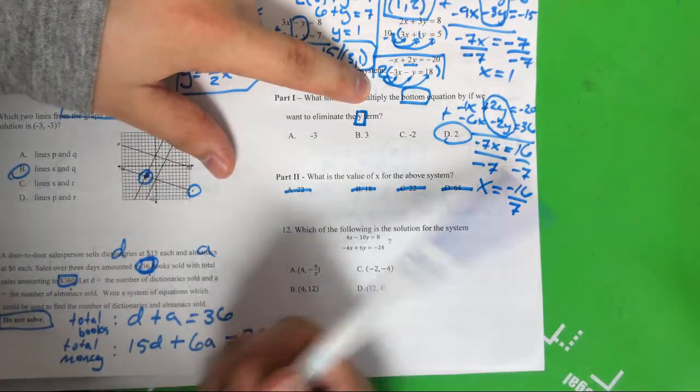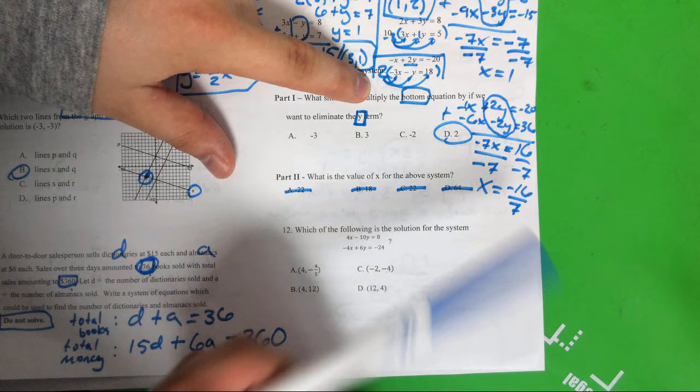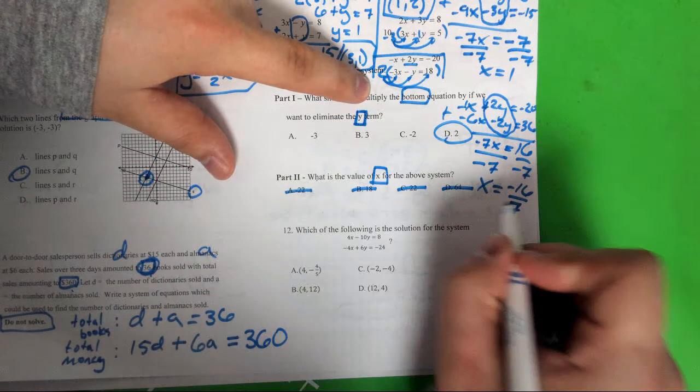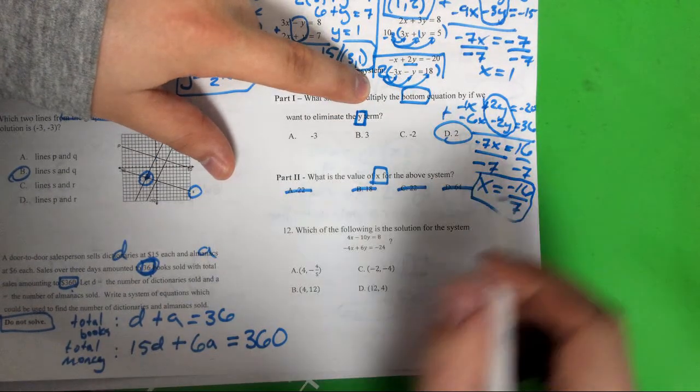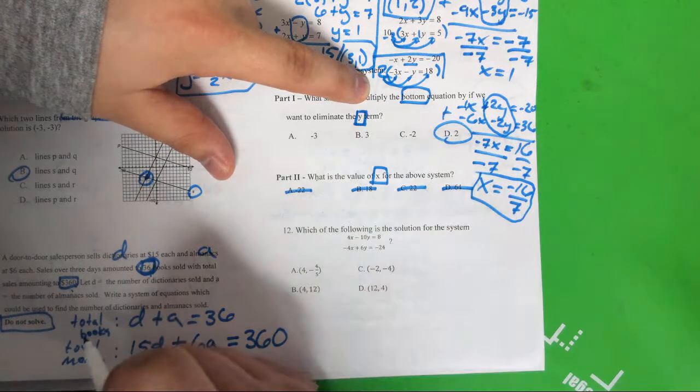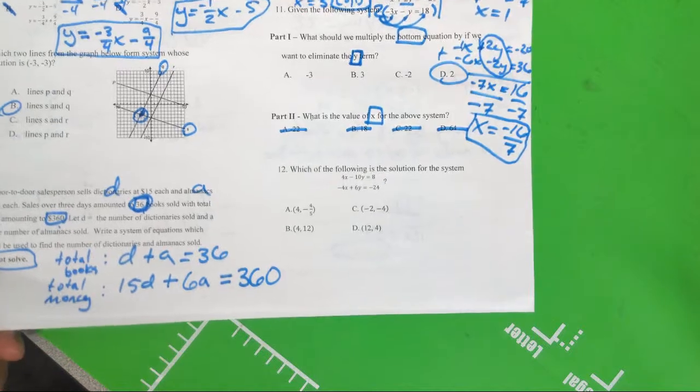Okay, nothing really we can do with that. Notice, part 2 says, what is the value of x for the above system? Look at that, we got it right here. Don't find y, you don't need it. Just find x. Okay? None of the above here. None of these solutions really work, but that's okay. We found it anyways.